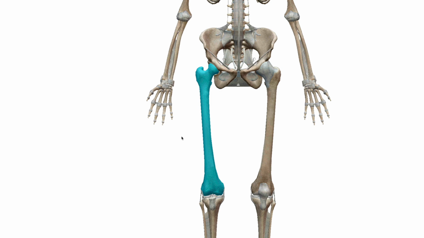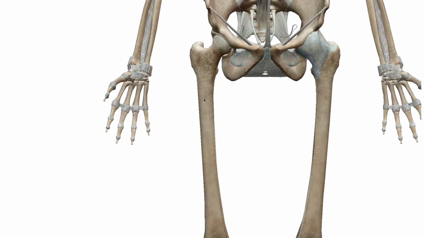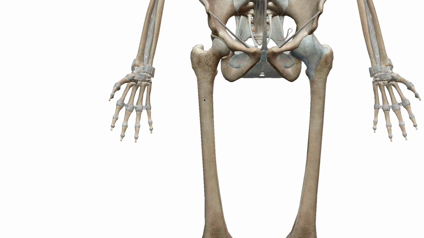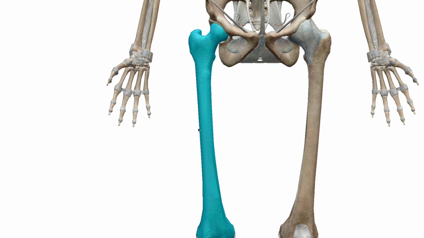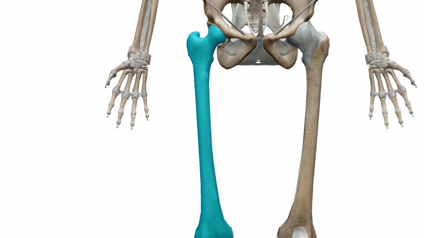I wanted to just take a couple of minutes to look at a few terms that we discussed in class. So we're looking at the femur. This is the longest bone in the body, the strongest bone in the body. And so I wanted to look at the epiphysis, the proximal epiphysis, which is the part of the femur that is closest to the medial line.